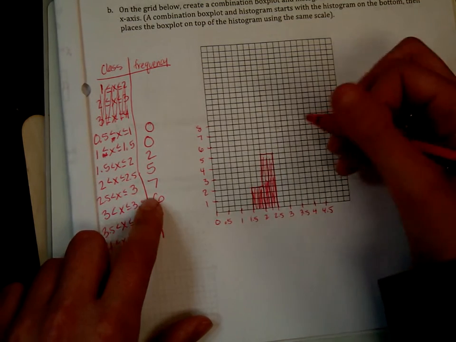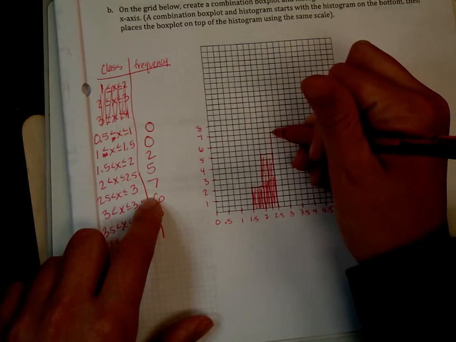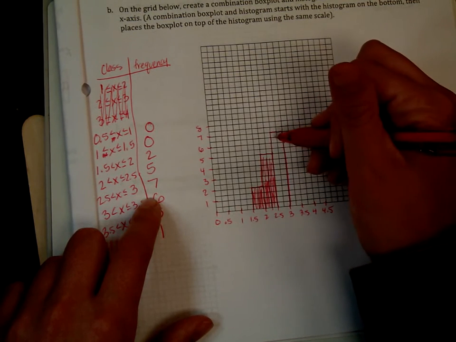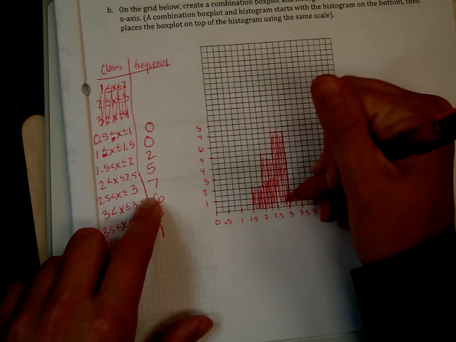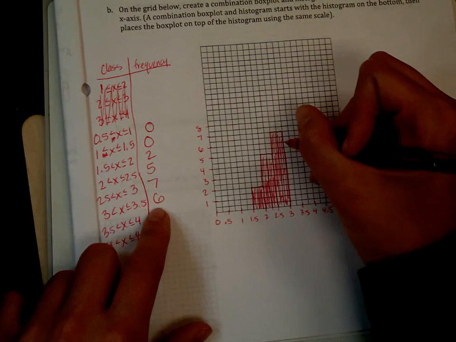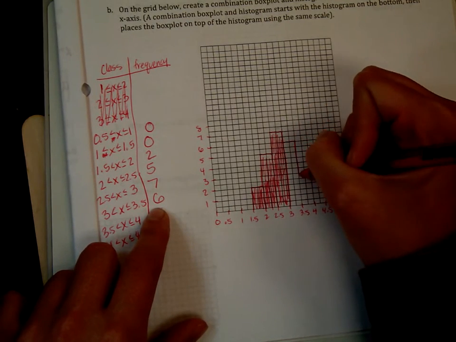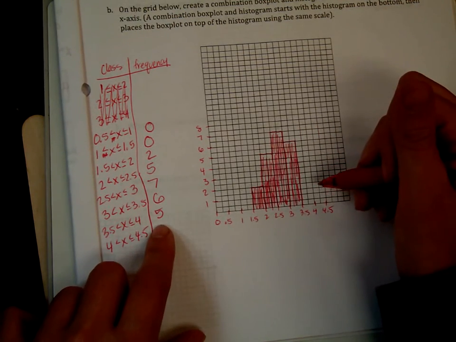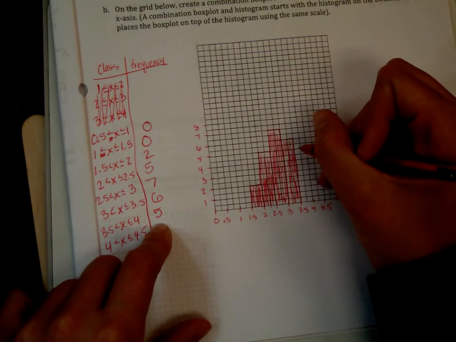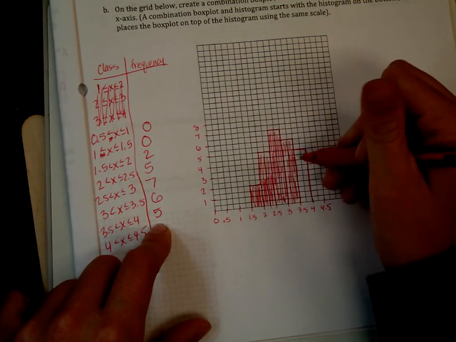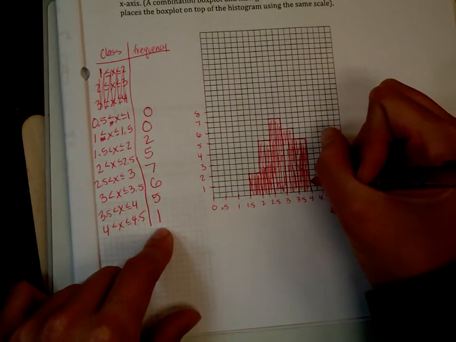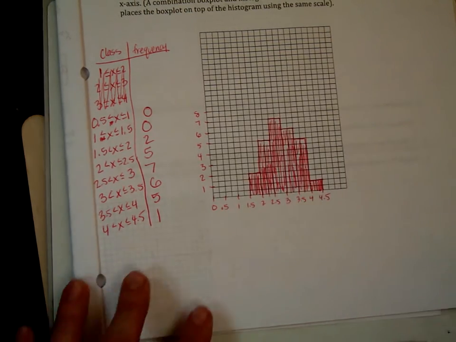2.5 to 3 is 7. 3 to 3.5 is 6. 3.5 to 4 is 5. And 4 to 4.5 is 1. So there's the histogram. It's relatively symmetrical.